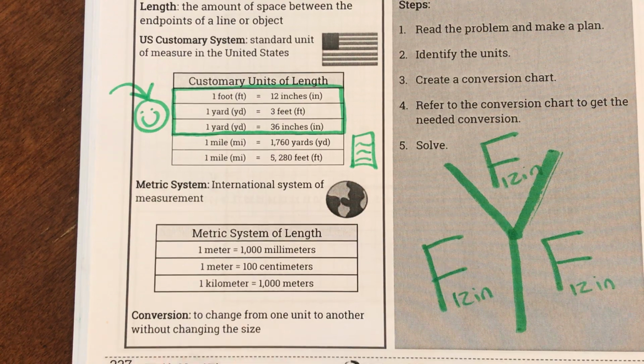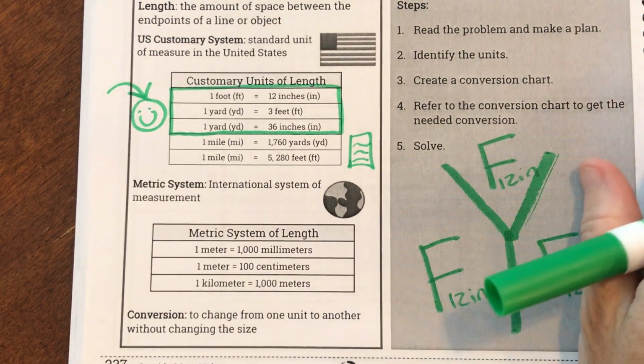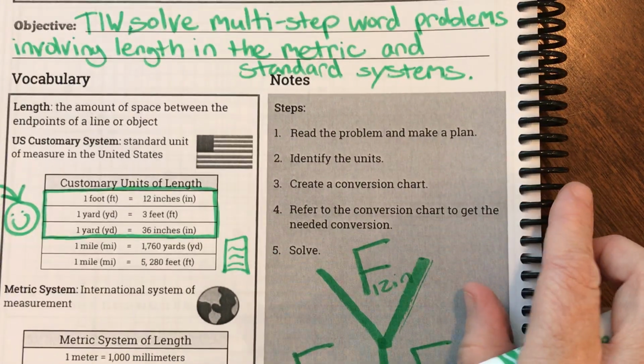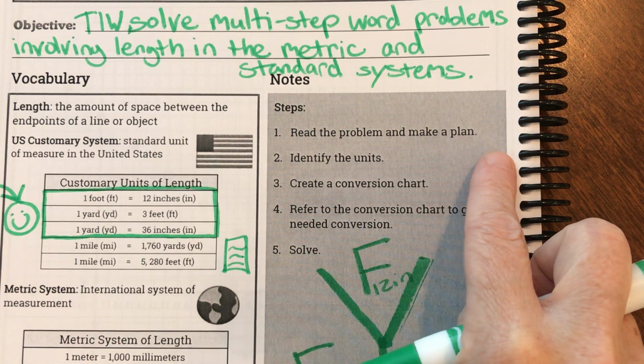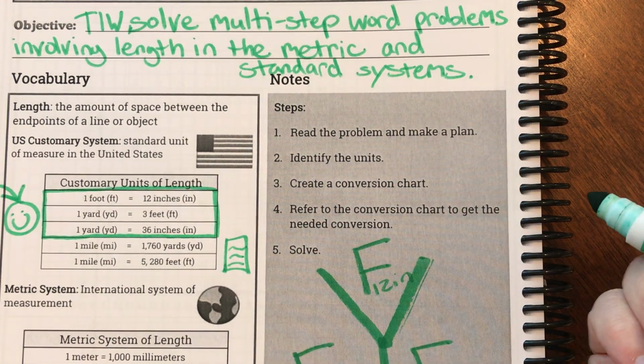Okay, so this would be maybe like if you could relate this to fractions, when you simplify fractions. We're just changing it, but the actual value is going to stay the same. Okay, so what are our steps here? Our steps are we're going to read the problem and make a plan. And that just is based on how are we going to attack this problem.